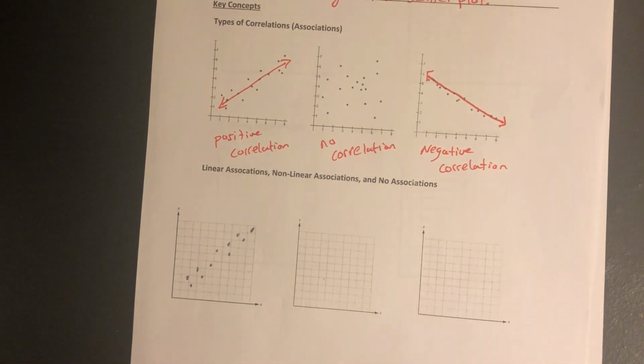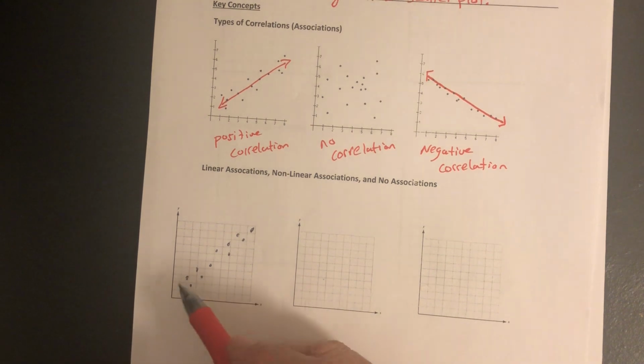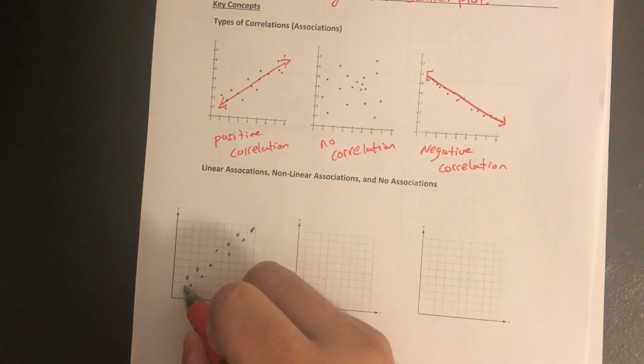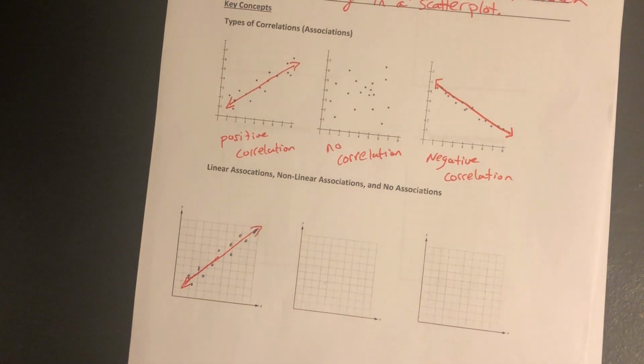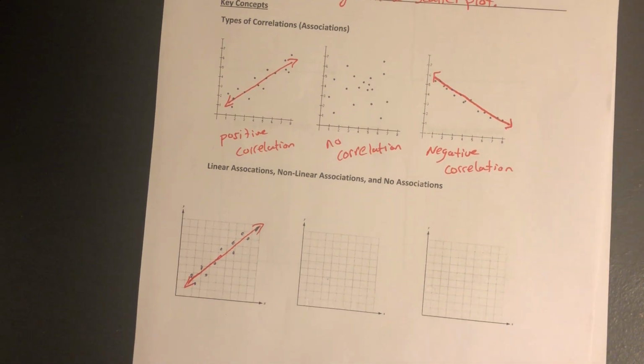But with scatter plots, we're looking at the overall picture. So here, clearly it's headed in a linear form. Yes, you might say, well, Mr. Gomez, this line is not touching most of those points, so how can it be linear? You are correct. It is not a perfect linear as to what we're used to from our unit on linear functions. This is just a linear association. There's a linear pattern. The dots are going in a linear form.